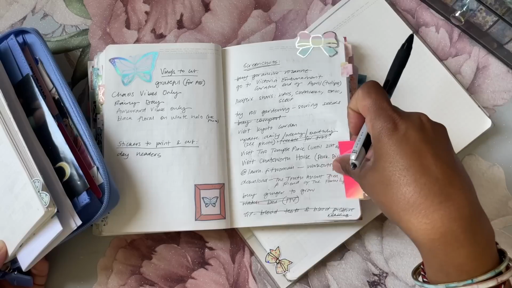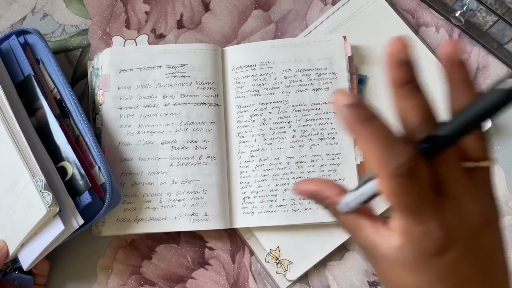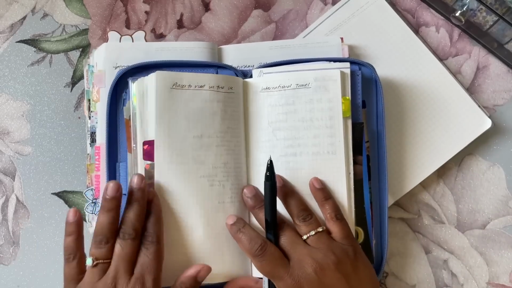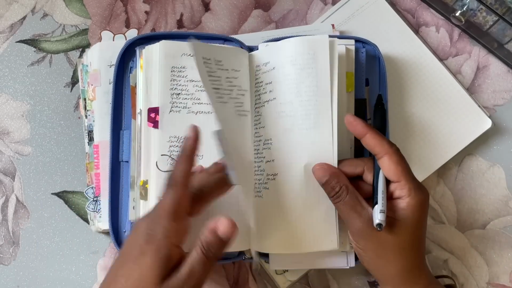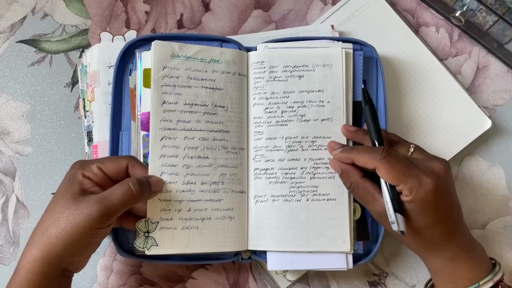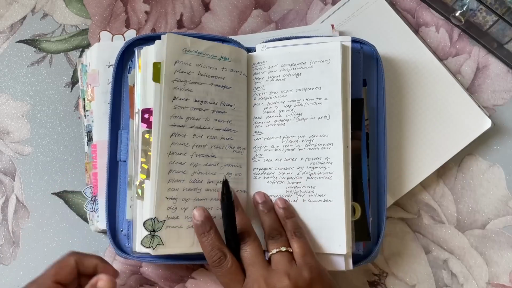What else is on here? Some gardening stuff will go in the gardening section. I think I have a huge gardening list in here somewhere. Here we go, gardening jobs. So I will just add it to that, and it's already tabbed as well.